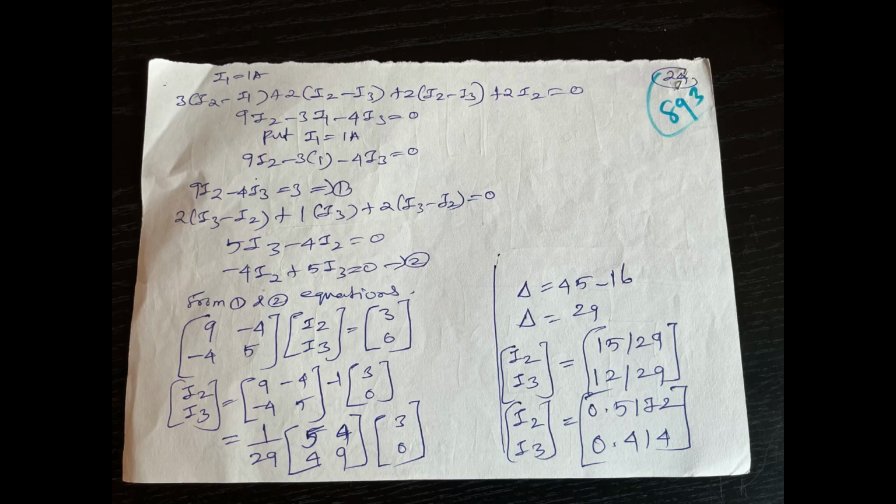In this method, only 4 meshes or 3 meshes are considered, as shown in the notes. Put I1, I2 as mesh currents. In method 1, current sources are open circuited; in this method 2, voltage sources are short circuited. We obtain the second equation. The first and second equations form a mesh matrix, a 2 by 2 matrix. Find the determinant value and inverse matrix value. Finally, we find the I2 and I3 values.